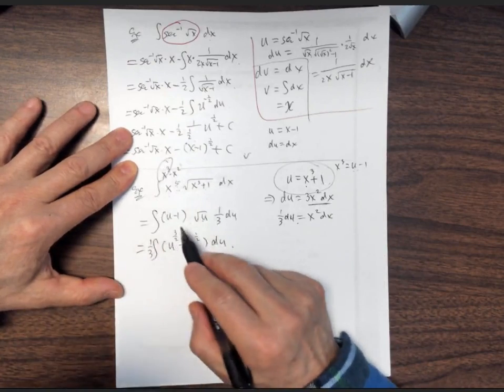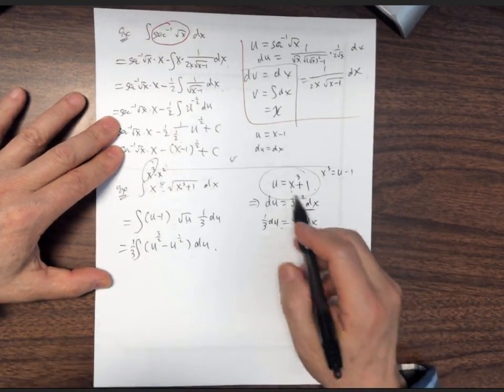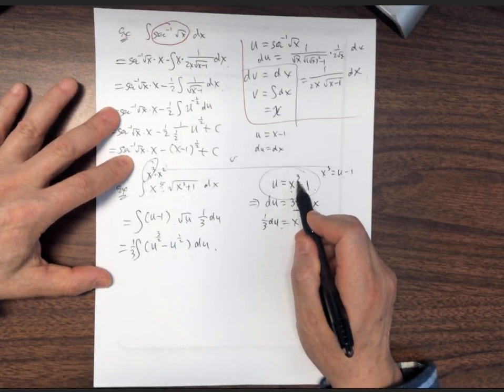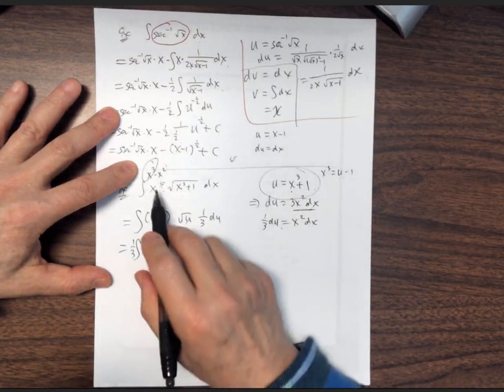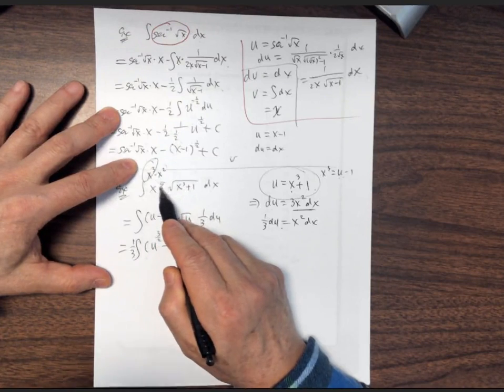If you think about this, as long as the leftover is a power of x to the third power, it would work. So you can imagine if it was a 7th power to start out, it would still work.